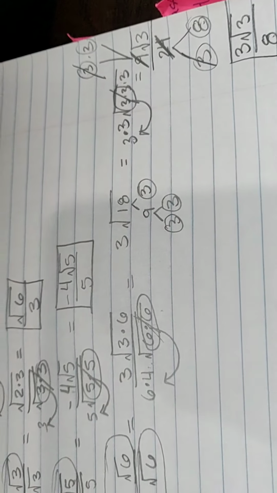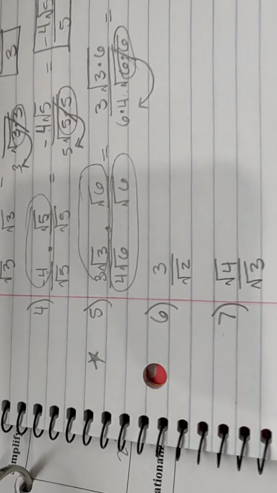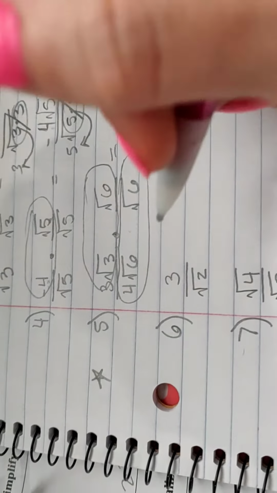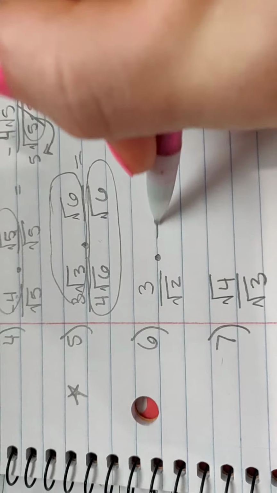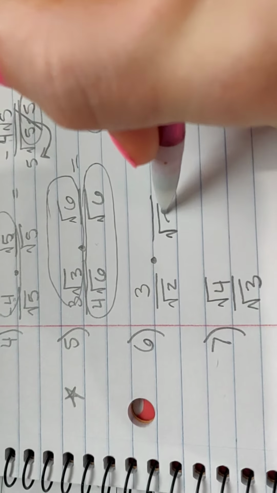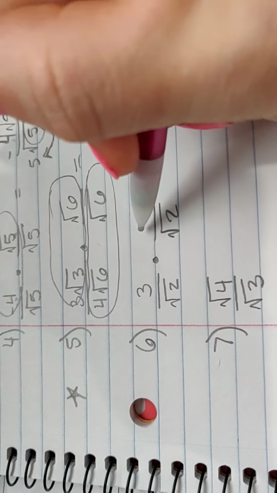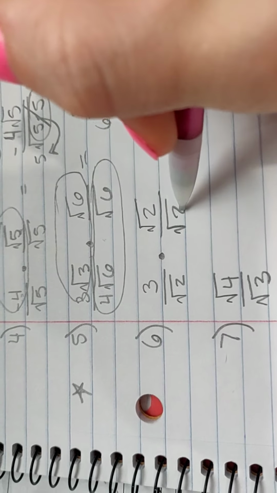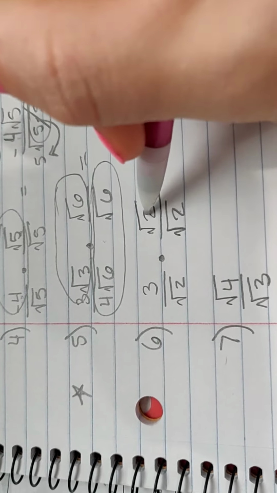A little tricky. A little bit more involved. Whew, let's go back to an easy one. So now I have to get rid of my 2 on the bottom. I'm going to rationalize my denominator. So I'm going to multiply by the square root on the bottom and the top, because when I do that, it gets rid of that square root on the bottom.